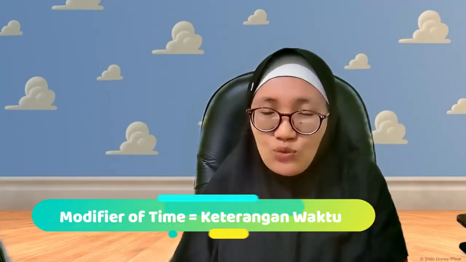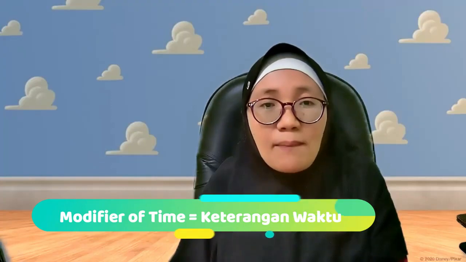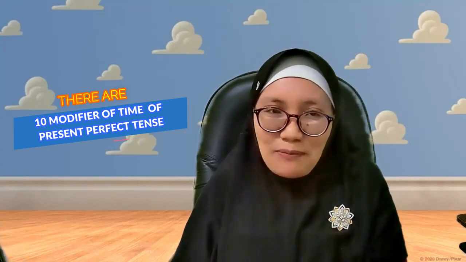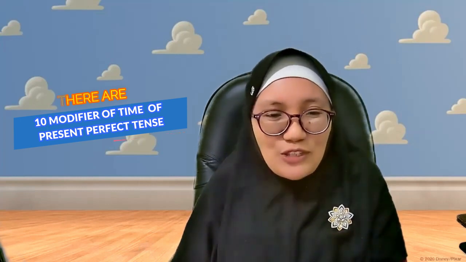For the modifier of time, keterangan waktu yang digunakan dalam present perfect tense, what are they? Apa saja itu? There are 10 modifiers of time that we can use to make sentences in the present perfect tense. Ada 10 macam keterangan waktu yang bisa kita gunakan.